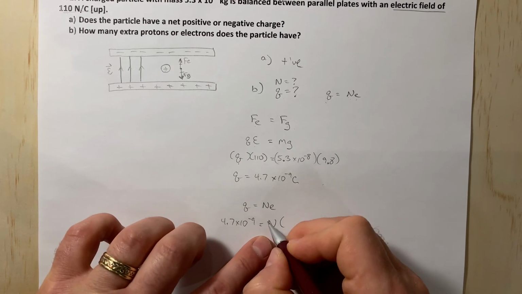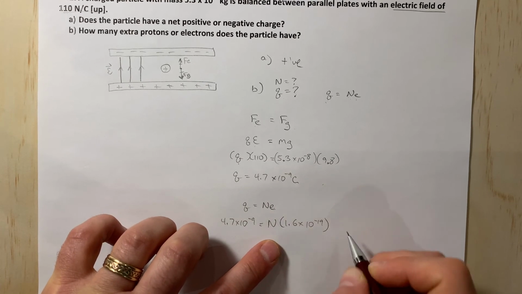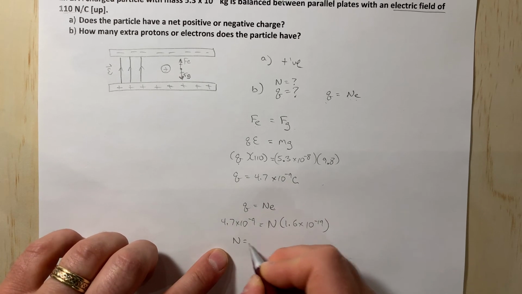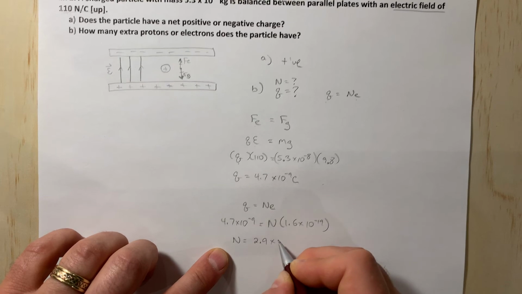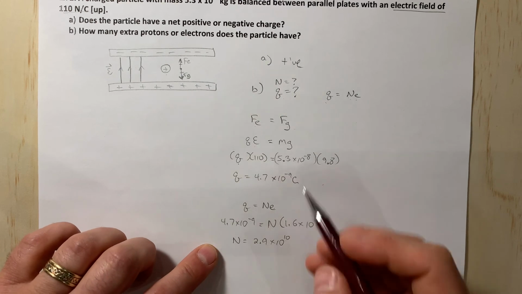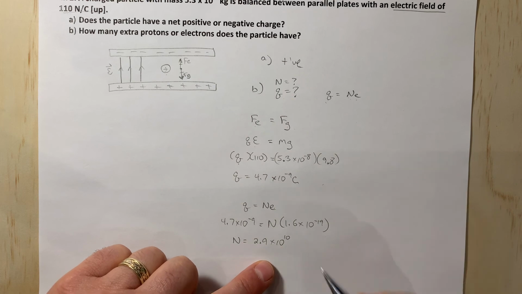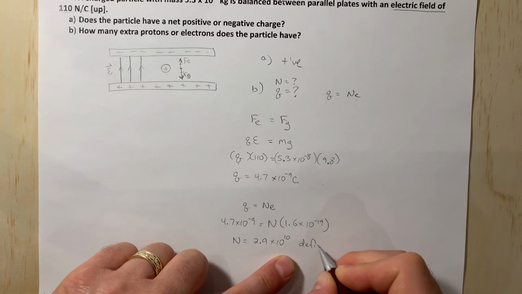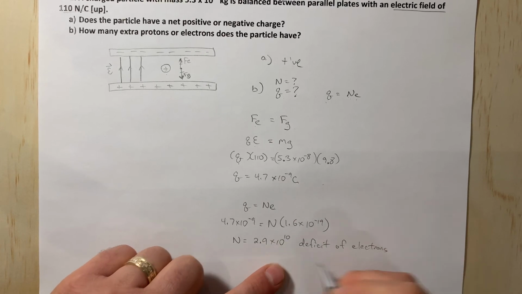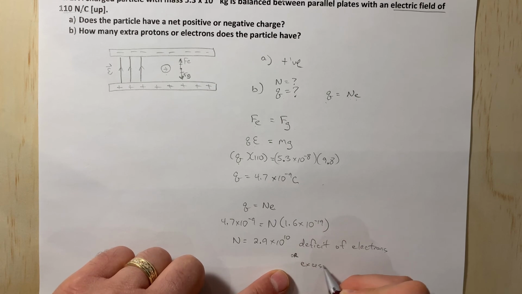N is what I'm looking for. Remember, the elementary charge is always just this, whether we're talking about protons or electrons, 1.6 times 10 to the minus 19. And I can rearrange that, and with sig digs, I get 2.9 times 10 to the 10. Because this is a positive charge, so it kind of says how many extra protons or electrons. Because it's a positive charge, I've lost electrons. So you could say it's a deficit of electrons. That gives me a positive charge. Or you could say, that's an or, excess protons.